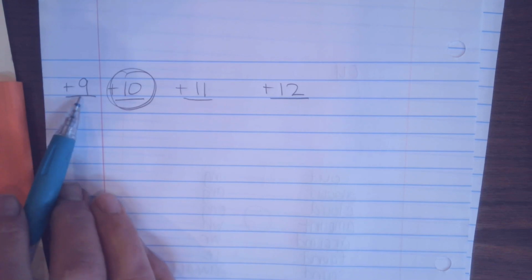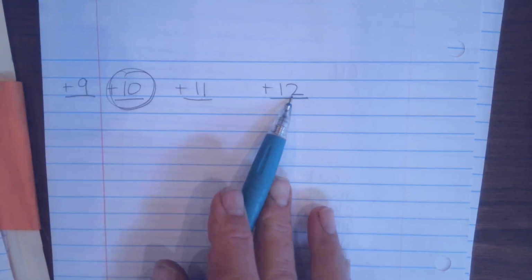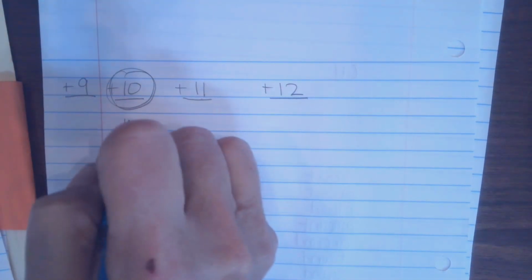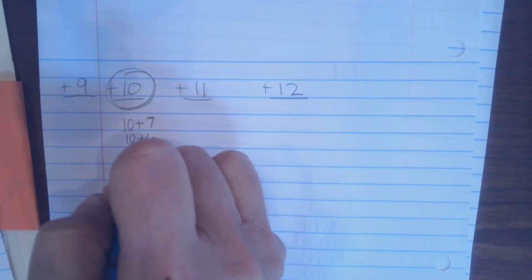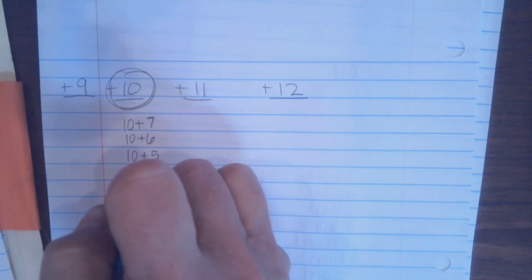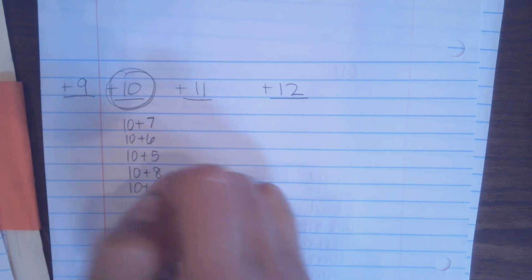So 10 is the most important number here. And that's what we're going to use to figure out +9, which I've already taught you, +11, which is new, and +12. So let's review our 10 + 7, 10 + 6, 10 + 5, 10 + 8, and 10 + 9.